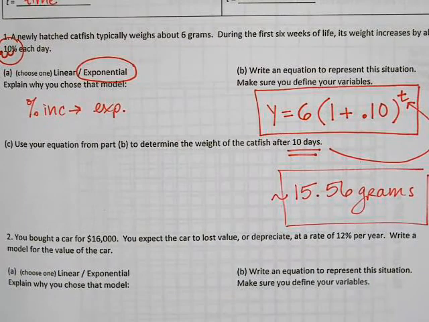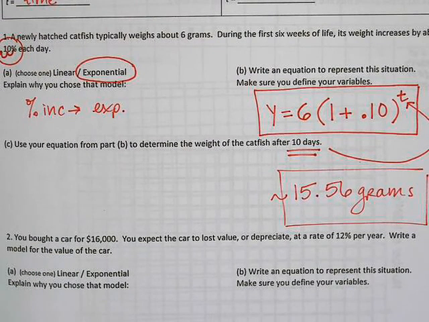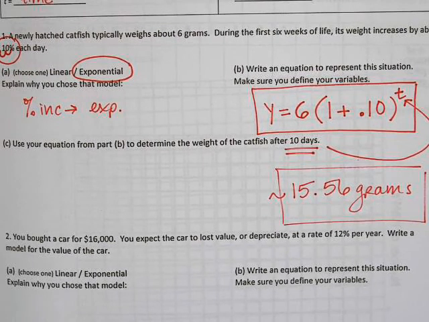Okay, so today we learned how to model with linear and exponential, and also with percent ones. And then we're going to practice this all tomorrow, so if it's a little confusing, we still got time.